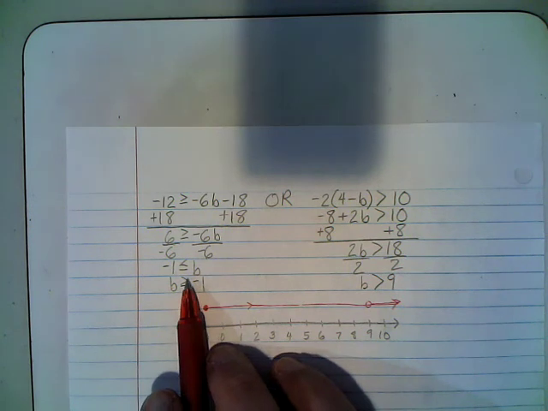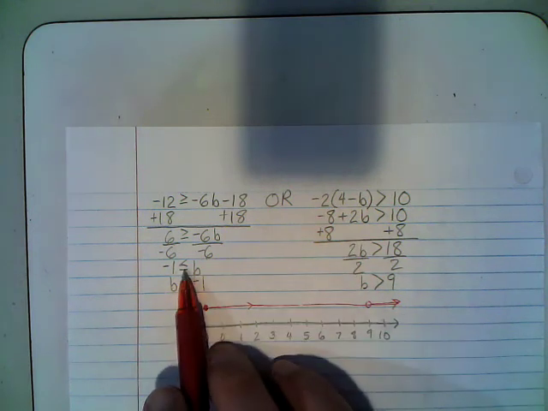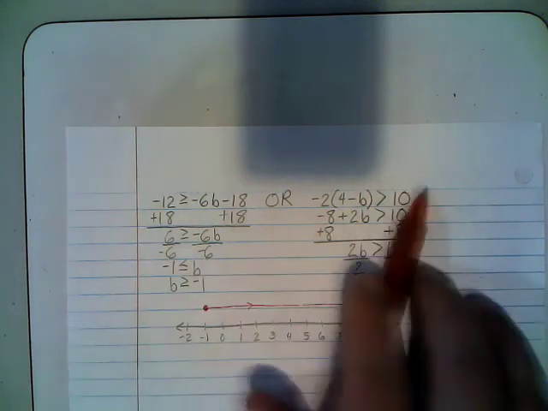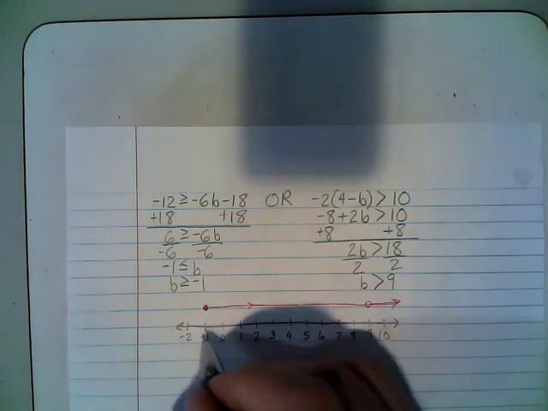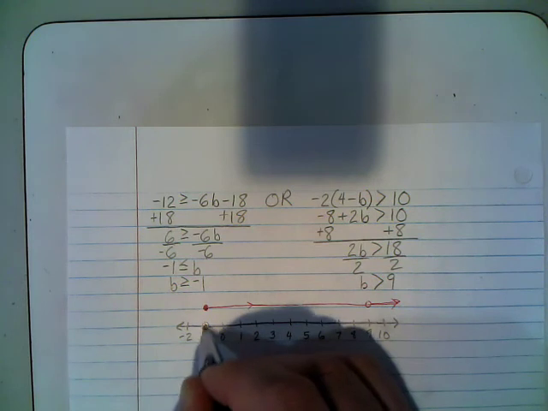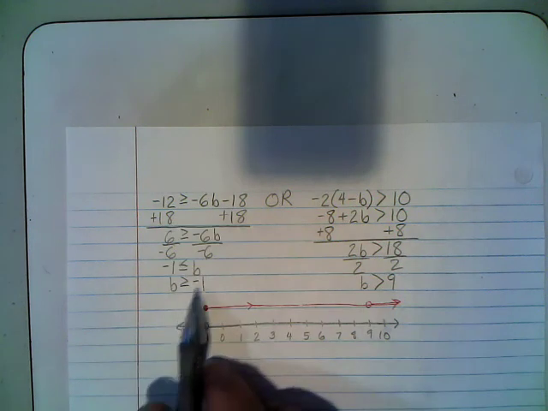With an OR, we only need one of these to be true, not both of them. So the fact that it's a solution to this means it's a solution to the compound inequality. So this actually will only have one boundary. It turns out it is the same. This compound inequality is actually just the same as this right here.